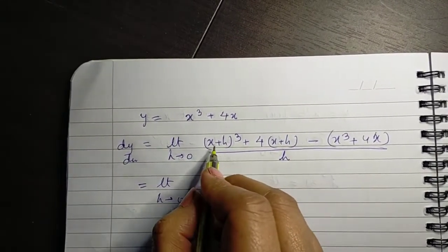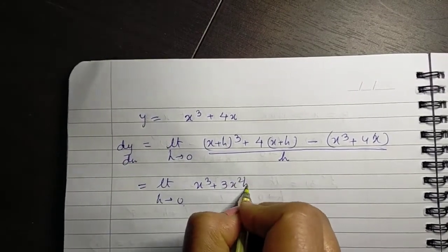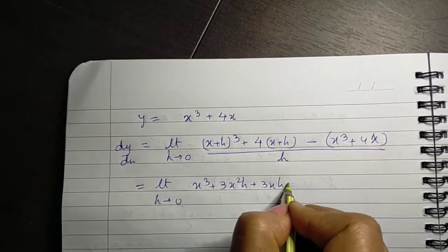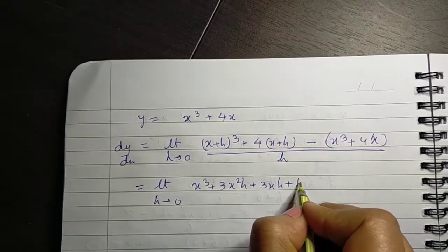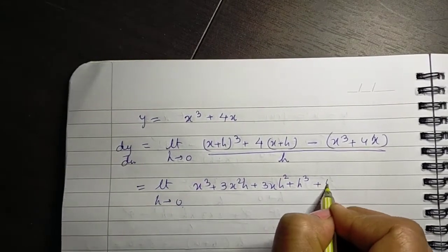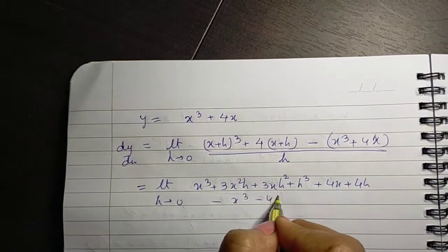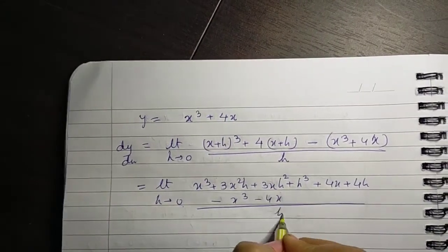Now it gets solved to limit h tending to 0 of x cube plus 3x squared h plus 3xh squared plus h cube plus 4x plus 4h minus x cube minus 4x, whole upon h.